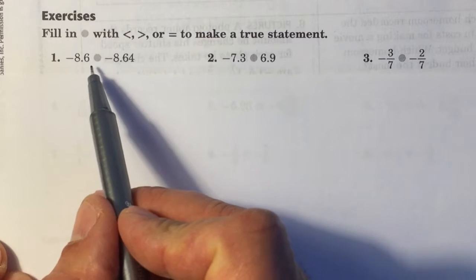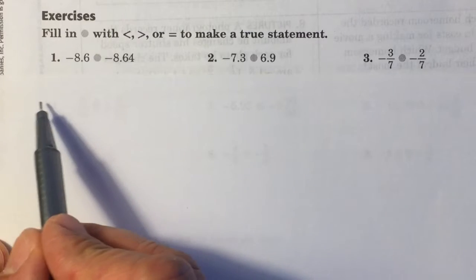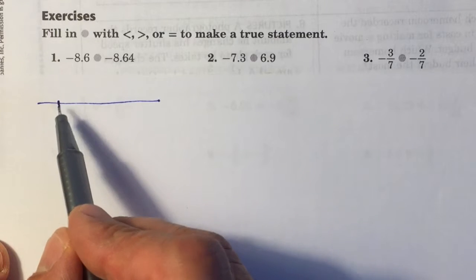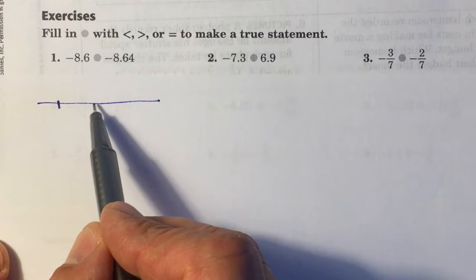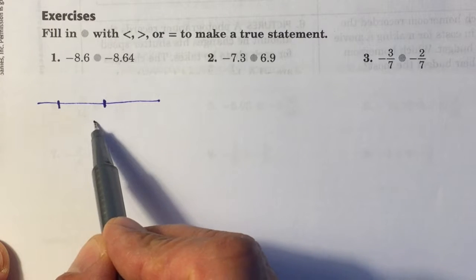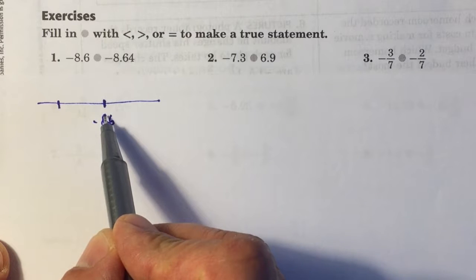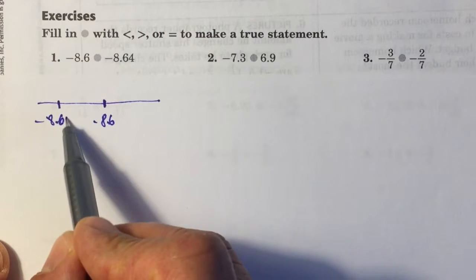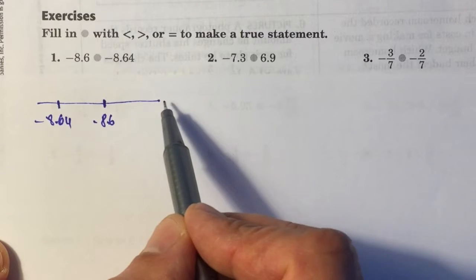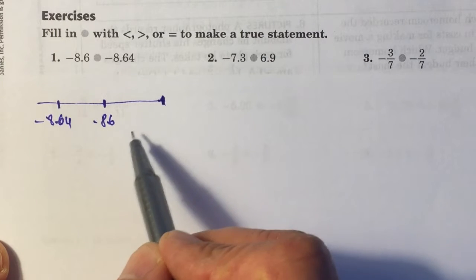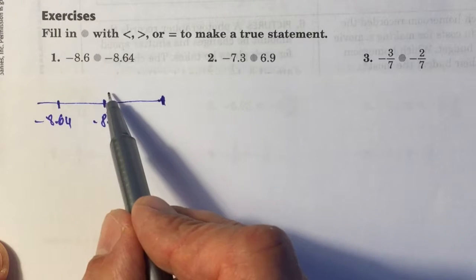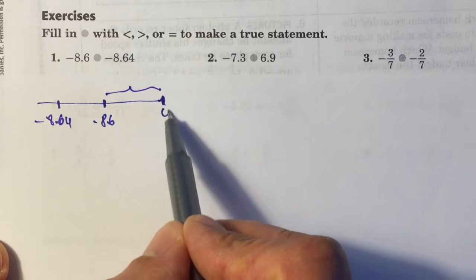Compare negative 8.6 and negative 8.64. So if we make a number line, we can see that negative 8.6 is to the right of negative 8.64. This is going to be negative 8.6 and negative 8.64. The absolute value of this one is greater than negative 8.6, so it's going to be on the left. When comparing 8.6 and 8.64, you have to take into account the distance to the 0.